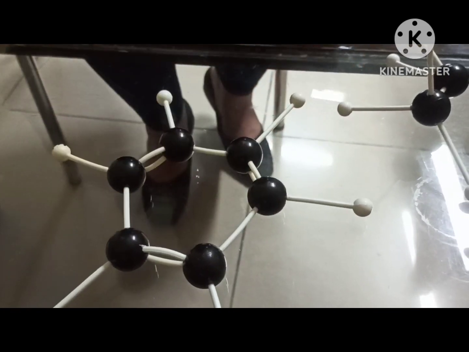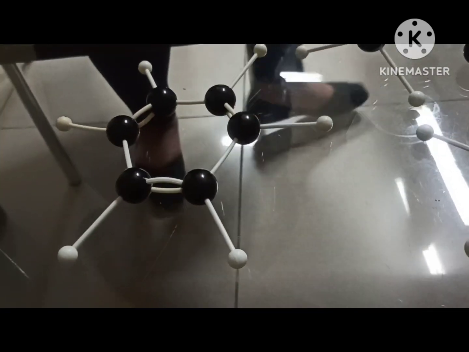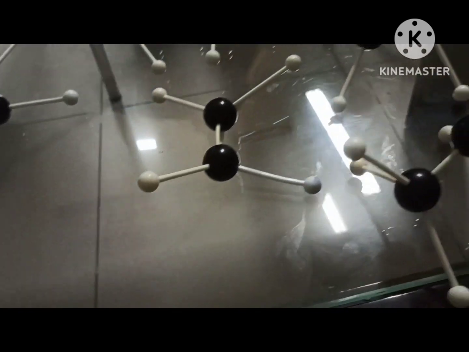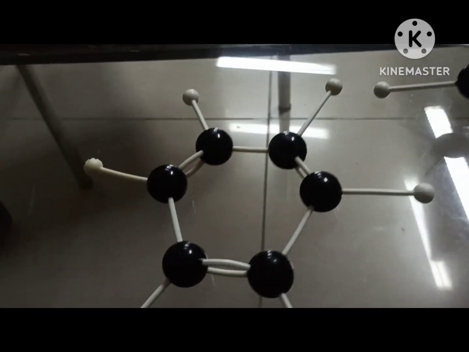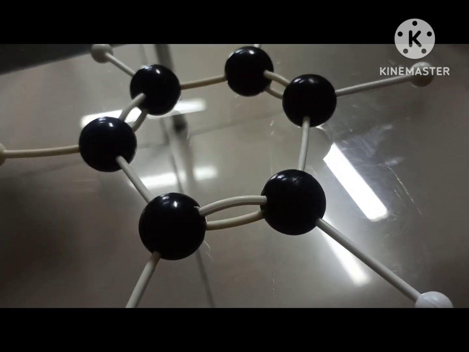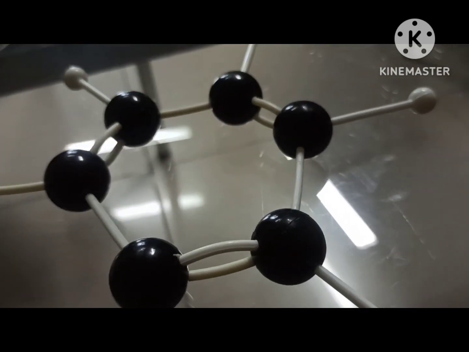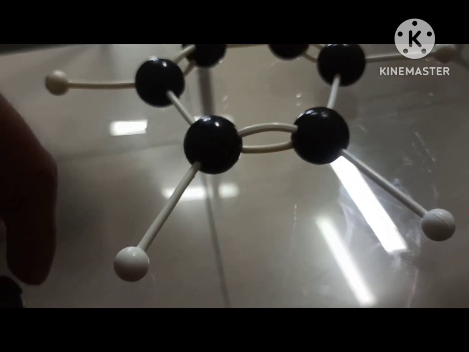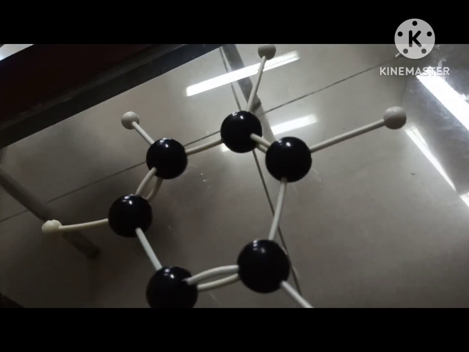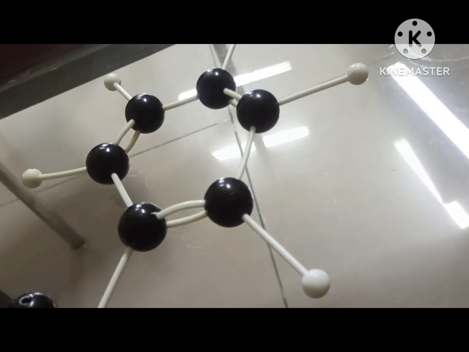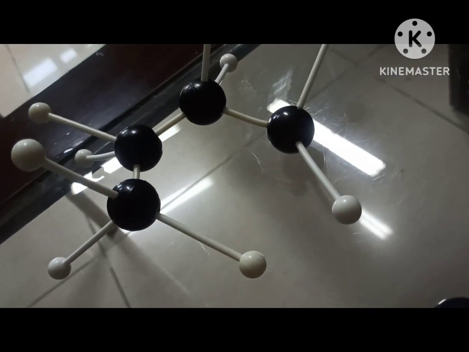Like if I replace hydrogen with chloro, that is benzyl chloride, or benzoyl chloride, phenyl chloride. There are n number of combinations. As we know, chemistry is vast, it is not a limited subject. Throughout the day we learn about it. Fine. The beautiful structure is there, benzene.